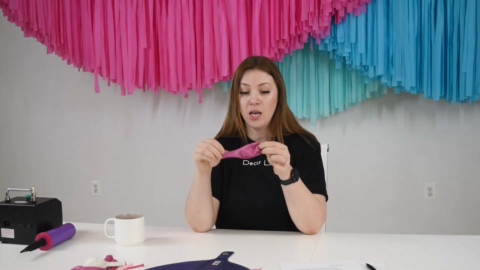Now, let's talk about different types of balloons. So the first one is the latex balloon. This is probably the first thing you have in mind when somebody says a balloon. So that will be a latex balloon.